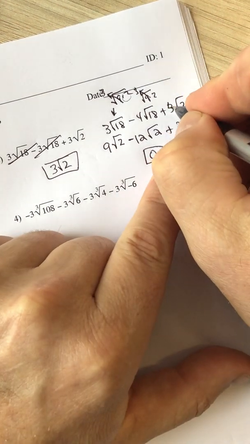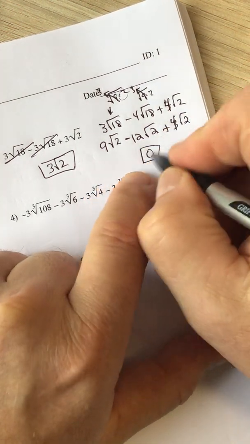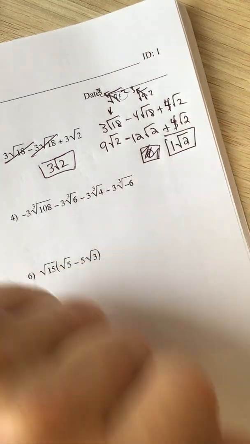Let's just pretend this was a 4 square roots of 2. Then it would be 9 of them minus 12 of them plus 1 of them. Then it would be 1 square root of 2.